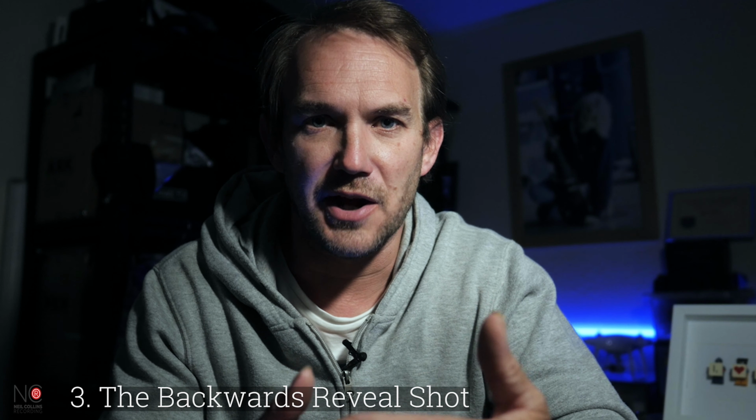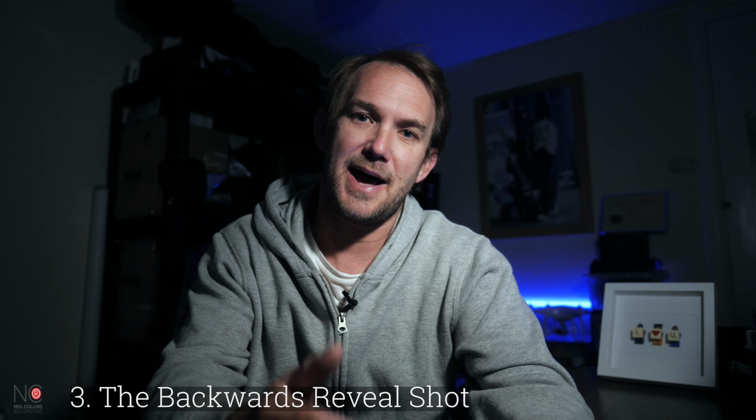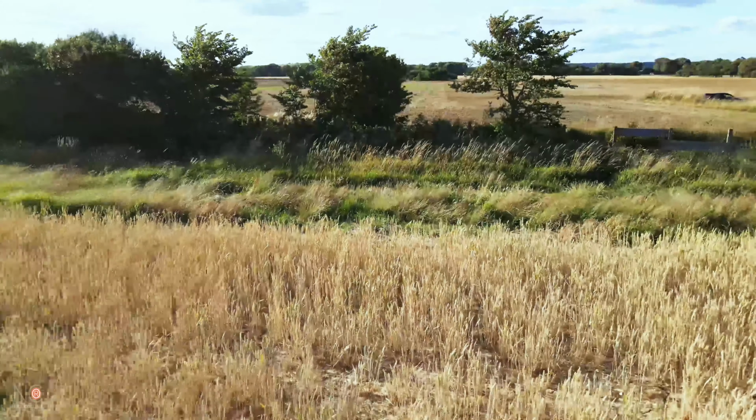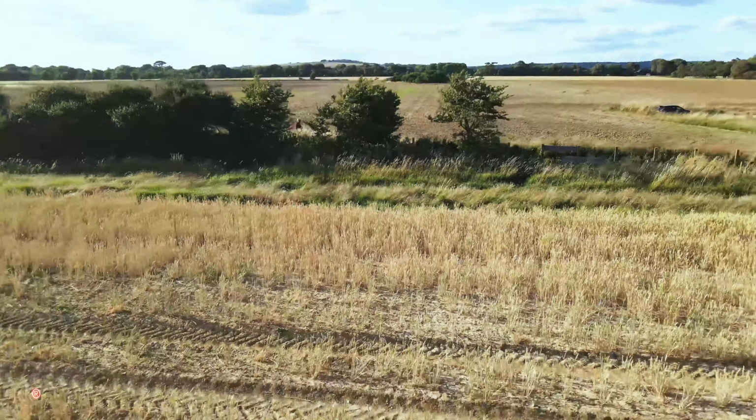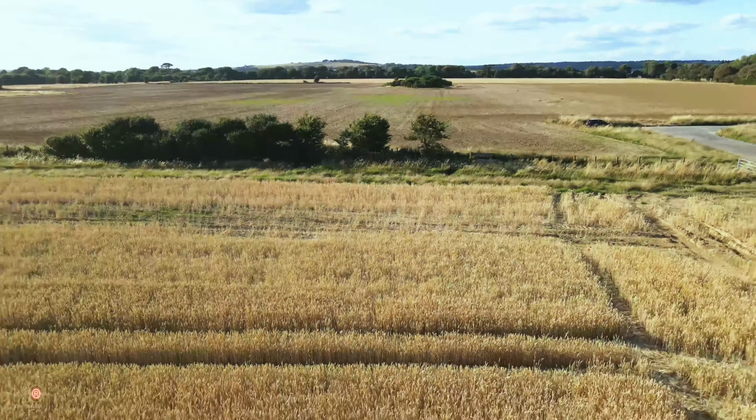Okay, the next shot is the backwards reveal. For this one, you start close to an object, a tree or a building, and you pan backwards and up. So like a diagonal trajectory, backwards and up. And it slowly reveals the scene from behind the trees or the building, and a real nice sense of perspective as we go up diagonally. Just a really nice, interesting, dynamic shot.